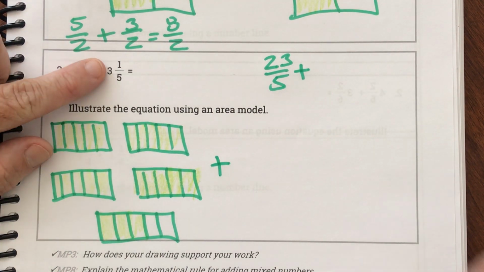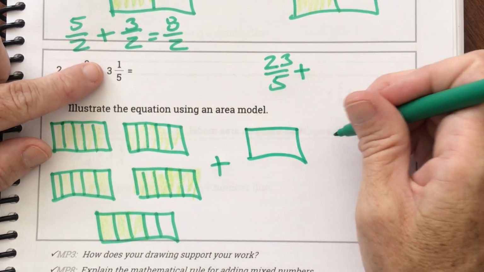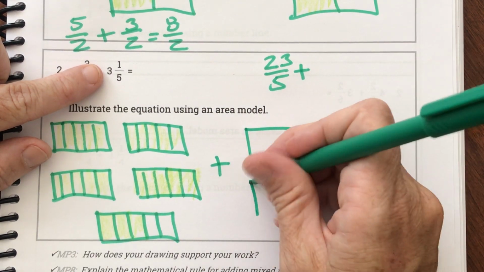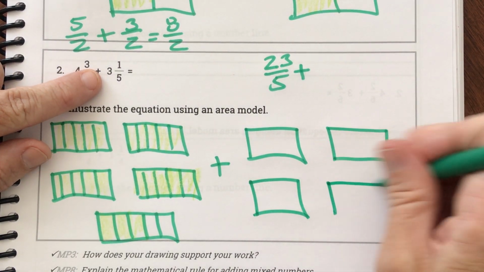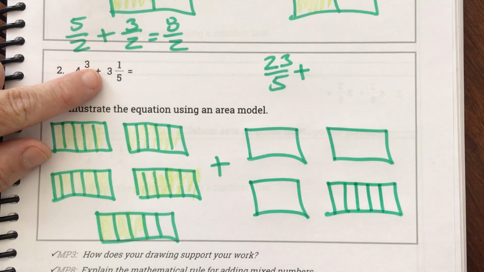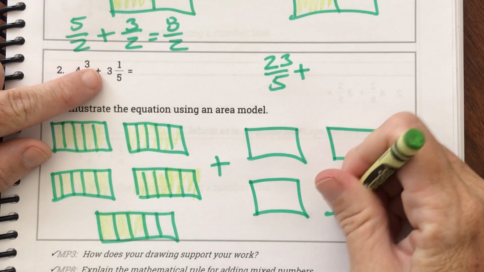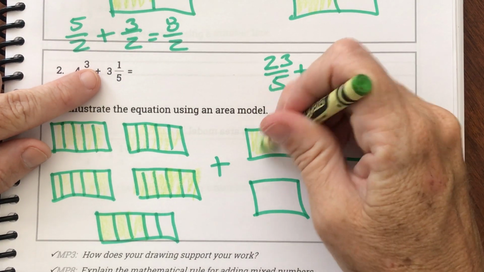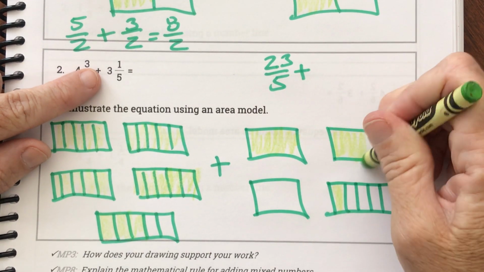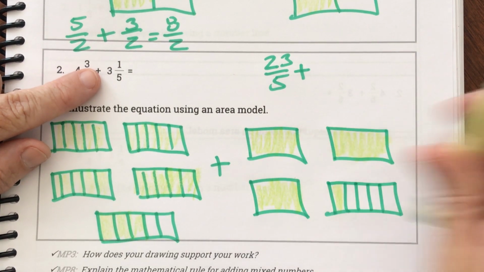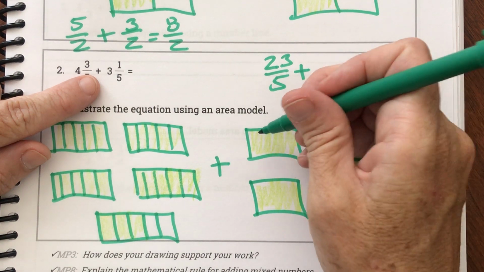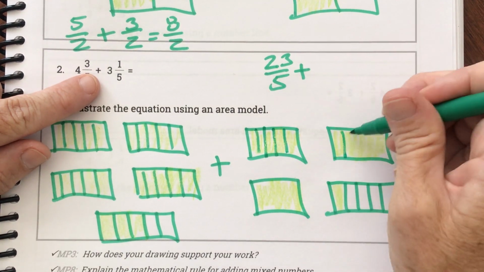okay, now let's add our next one. 1, 2, 3 wholes, and then 1/5. Okay, so let's go back and partition these into fifths.